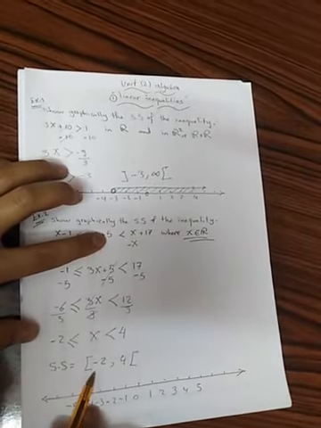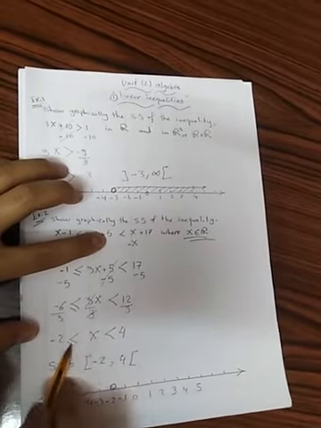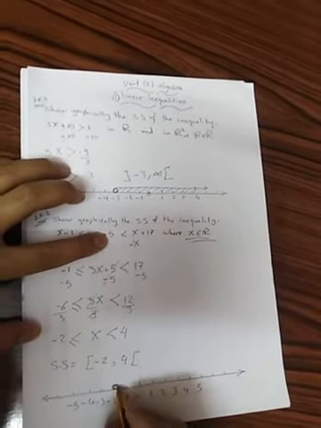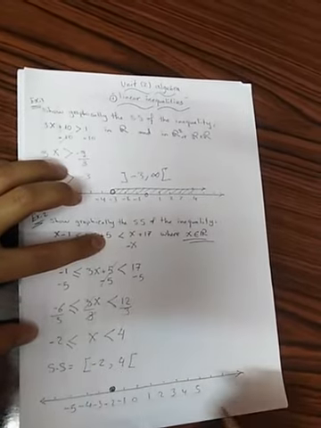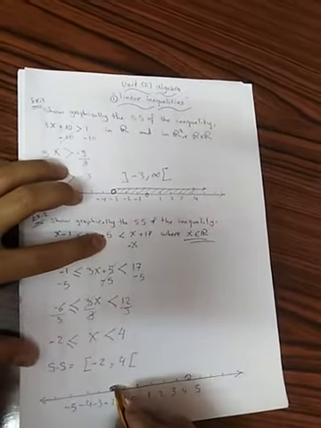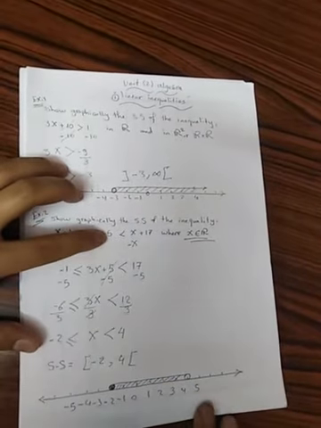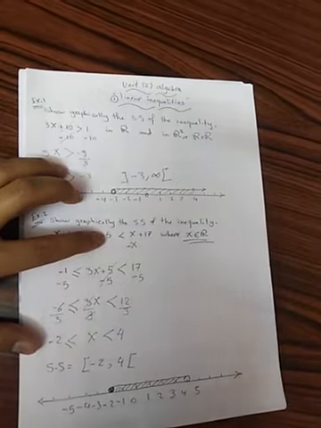The interval starts from negative 2, which is equal and closed. 4 is not equal, so 4 is open. I shaded this part. This is the solution graphically, as you see.